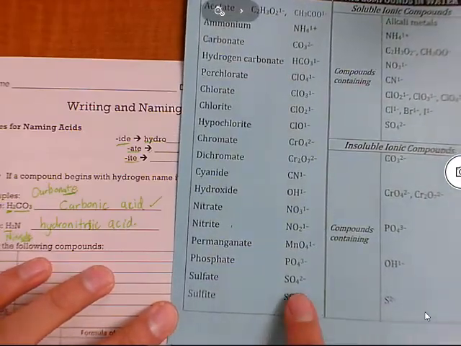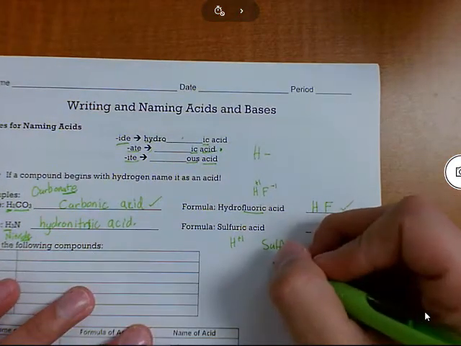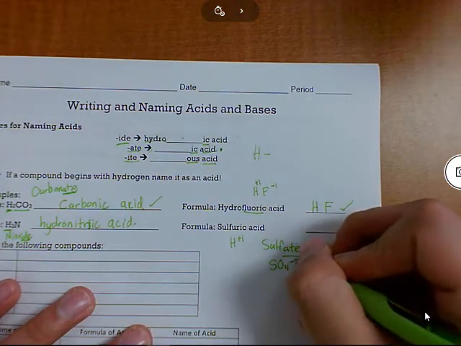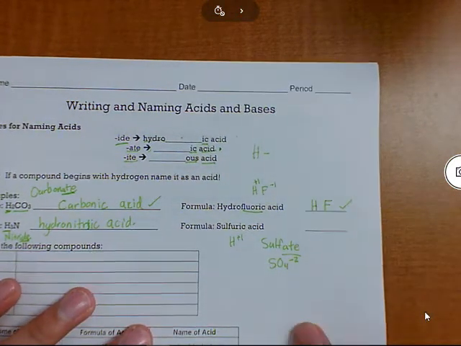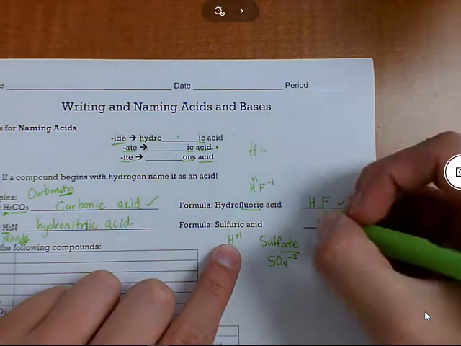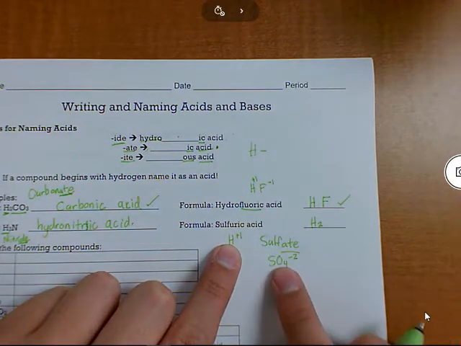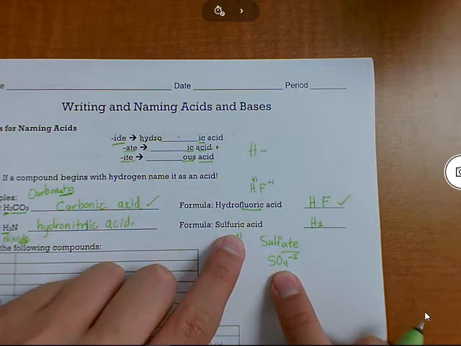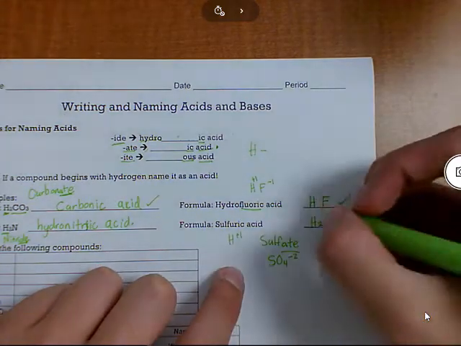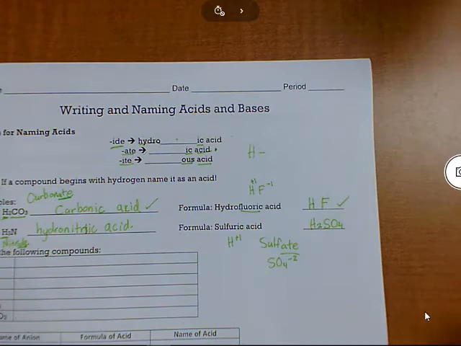Right here, polyatomic ion, SO4, -2. Now I have a +1 and a -2, so I'm going to cross those charges. I'm going to have H with the 2. How many SO4s am I going to have? Only 1, so I don't need parentheses. So it's just going to be H2SO4, and there's my formula.